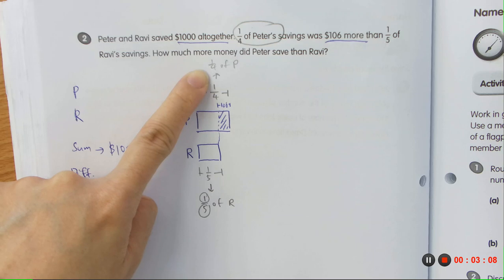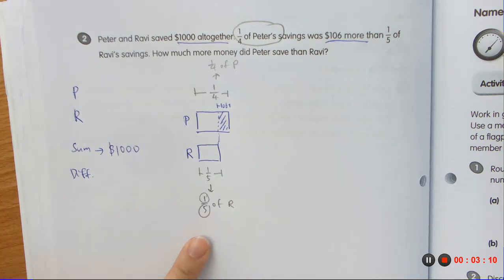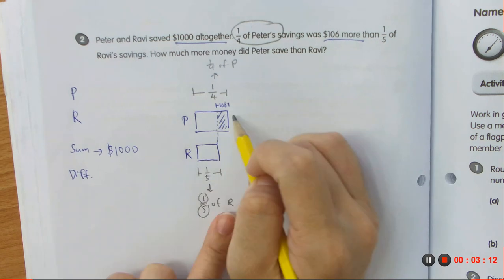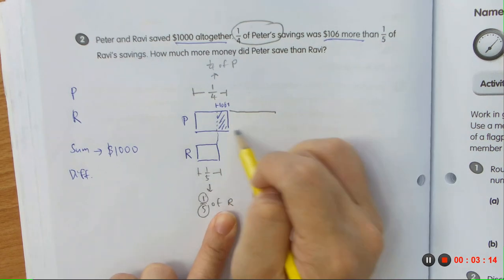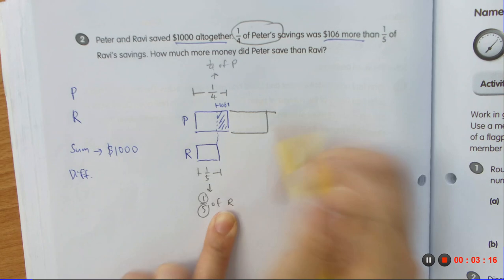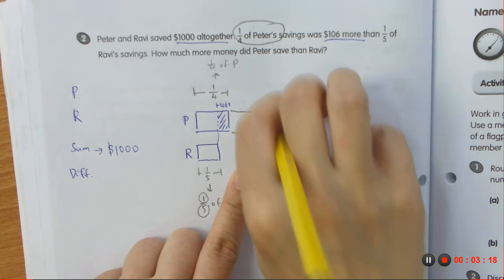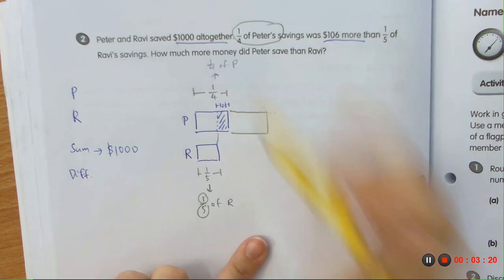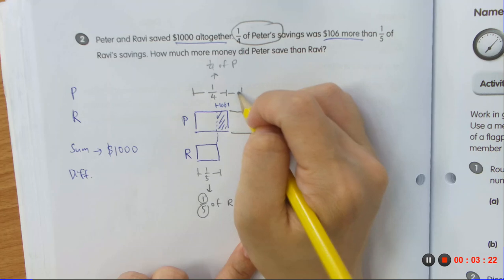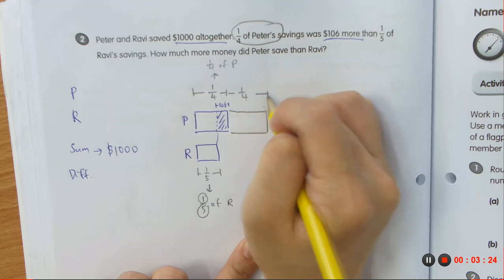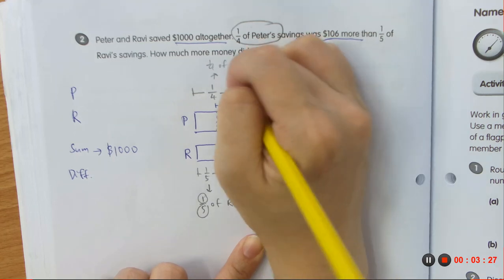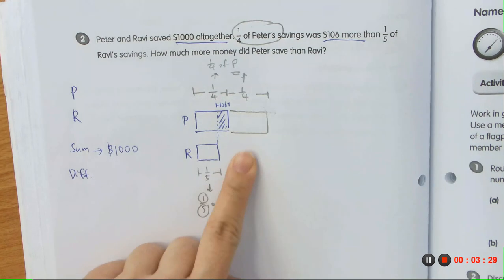So if you think about it this way, I draw out, okay? This is 1/4, right? I draw another 1/4 of Peter. This is another 1/4 of Peter. It's of Peter, it's not of anybody else but Peter.